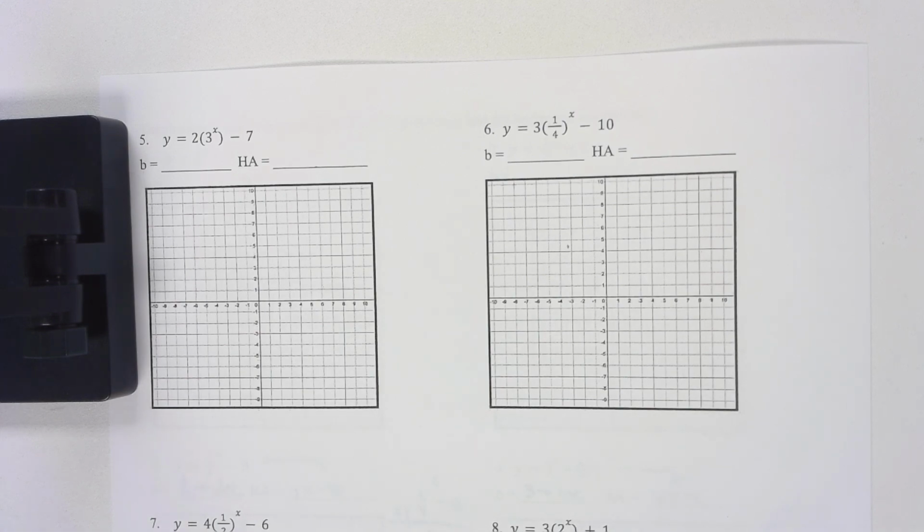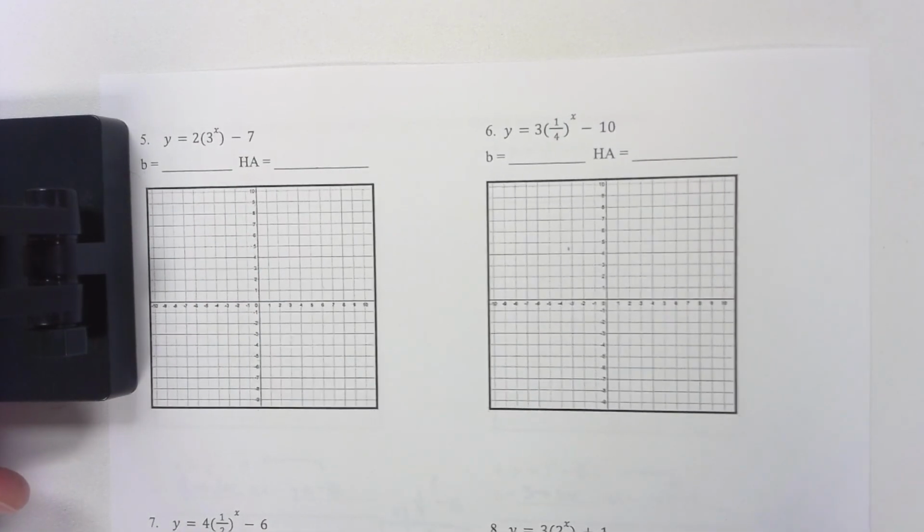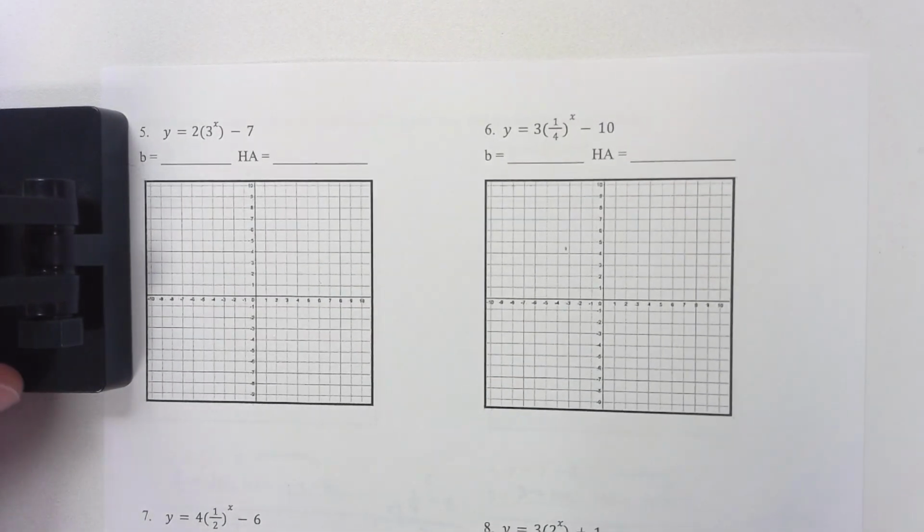So as we continue to graph exponential functions, all that we've added is this number in front of the exponential term that we're going to refer to as the a value. Nothing changes with how we're going to go about graphing these. But remember that a value is a different amount above the horizontal asymptote than what we saw previously.